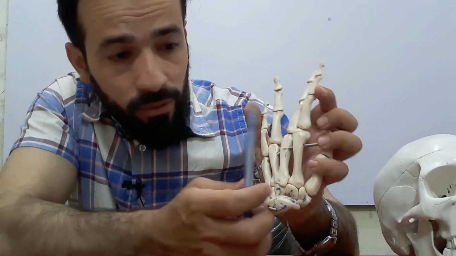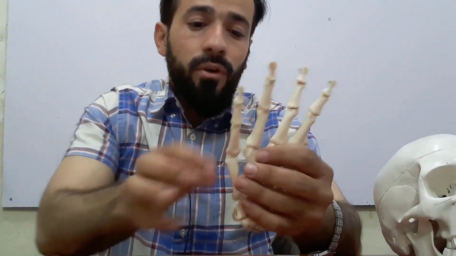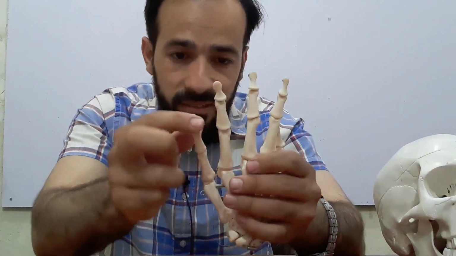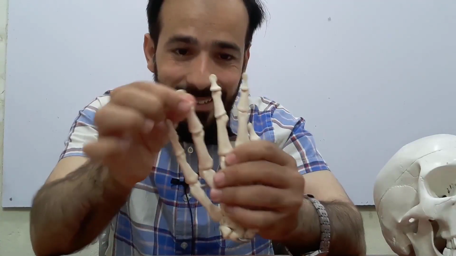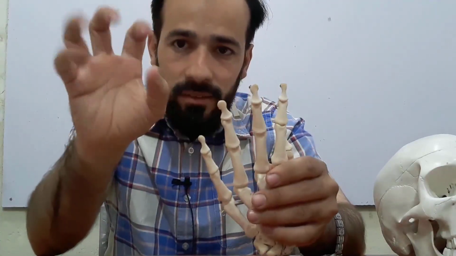Now let's move forward. From the metacarpals there is the beginning of your fingers. These are the fingers, right? So your metacarpals are up to here. Here are the carpal bones. How many carpal bones? 8 carpals. Then in your palm you have metacarpals. How many metacarpals? 1, 2, 3, 4 and 5 metacarpals. And then there are phalanges. These are fingers or phalanges.